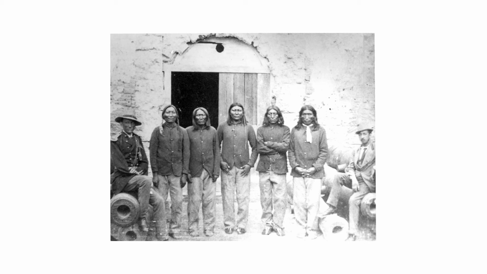The army officer to the left there, sitting next to Lone Wolf, is Captain Richard Pratt. Remember that name. Later on, when he's a major, Richard Pratt will be the first director of the Carlisle Indian School, and we'll be talking about him again. So, these warriors were sent to prison in Florida, where they were kept for 4 years. Lone Wolf got malaria there and was in very bad health by the time he returned to the reservation.